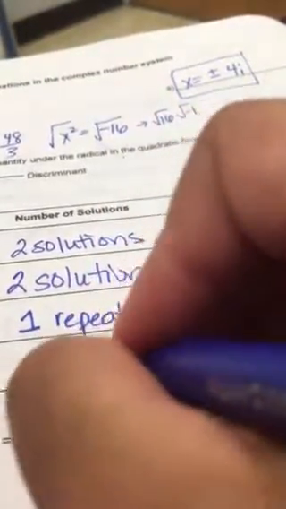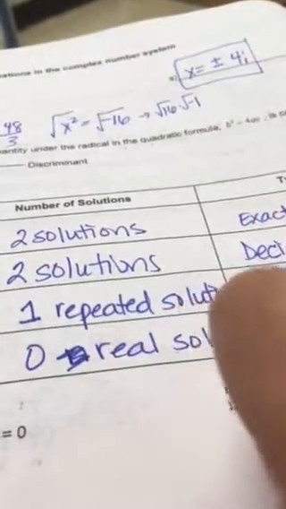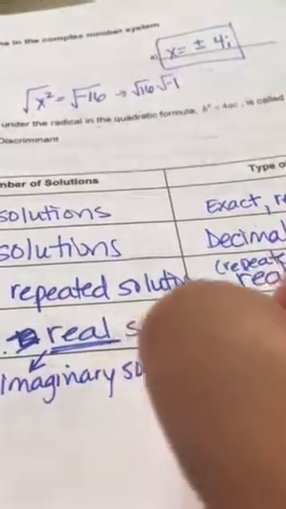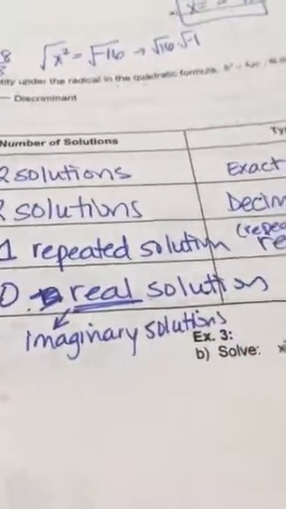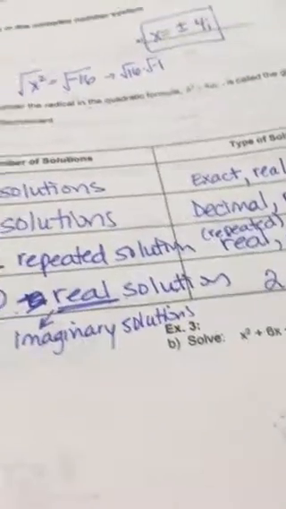Now negative, like square root of negative 16. We're just looking at that number under the root. We're going to have no real solutions. The key thing is real here. The type we're going to have is 2 imaginary. So technically, let's go back: 0 real solutions, which automatically means imaginary solutions. So there's going to be 0 real, meaning 0 solutions you could find on the number line, but something that you can calculate, and you just put i with it, meaning I know it's in the imaginary world.